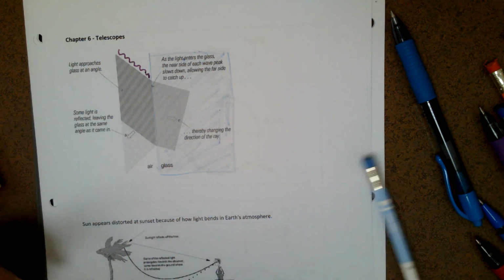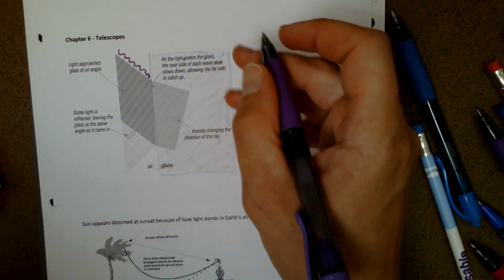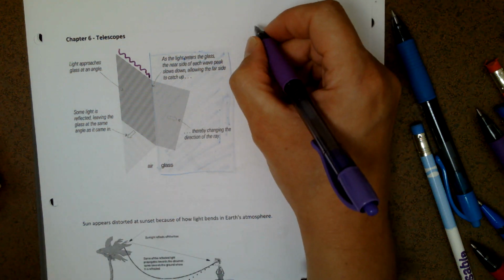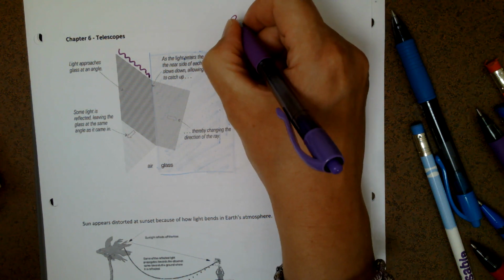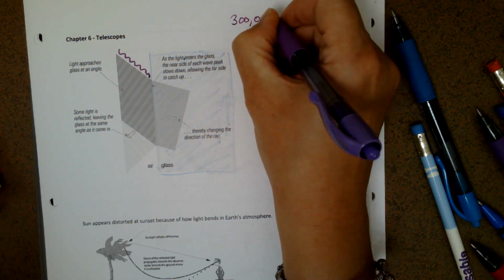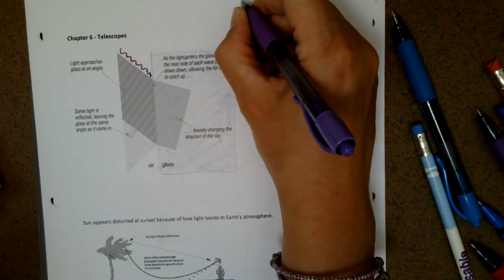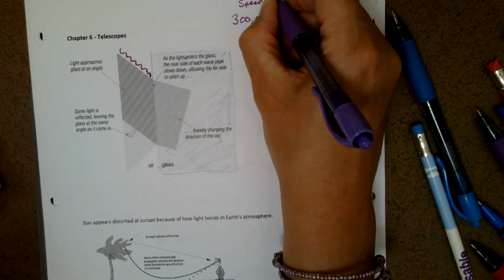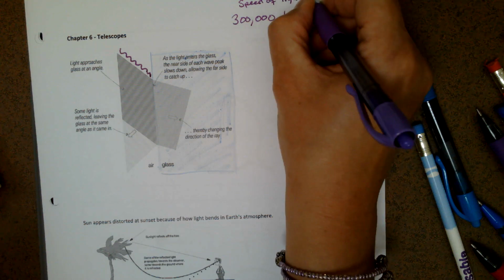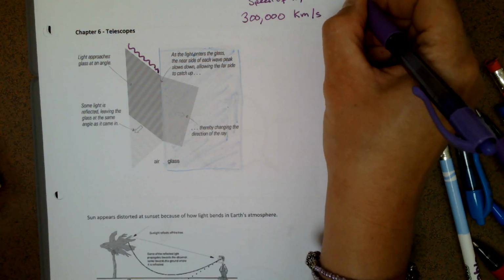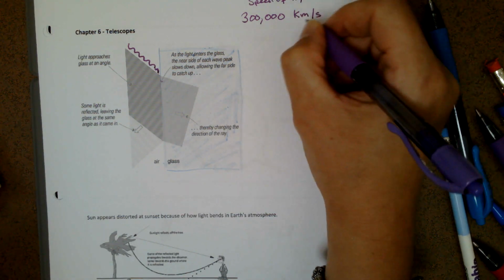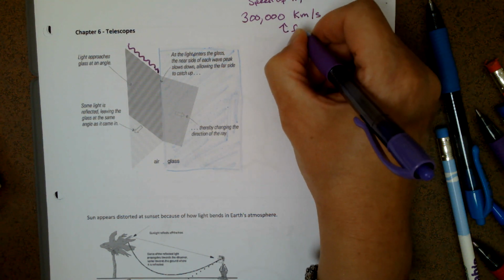Now we learned that light has a maximum speed of what? Right, 300,000 kilometers per second. This is the speed of light, but in a vacuum. In other words, this is the fastest light can go.